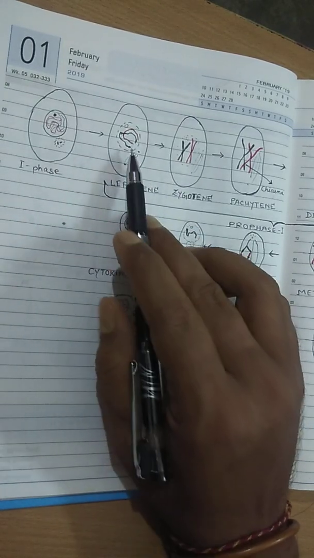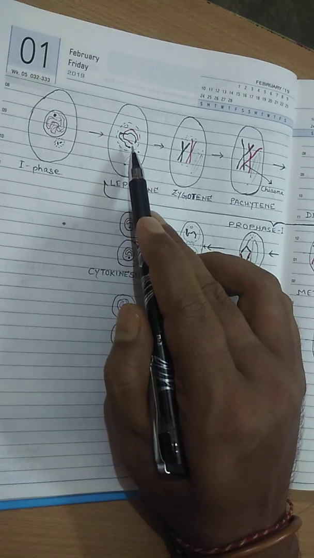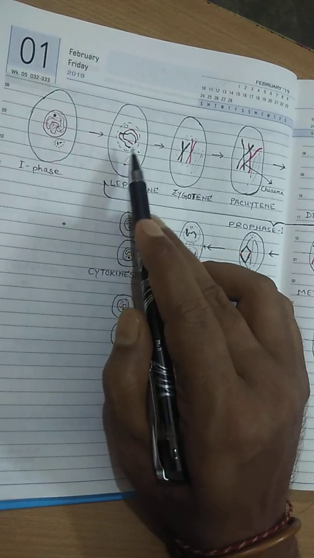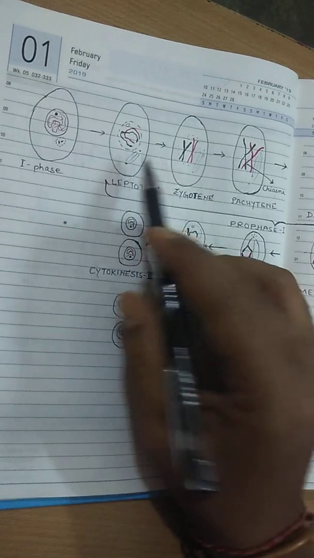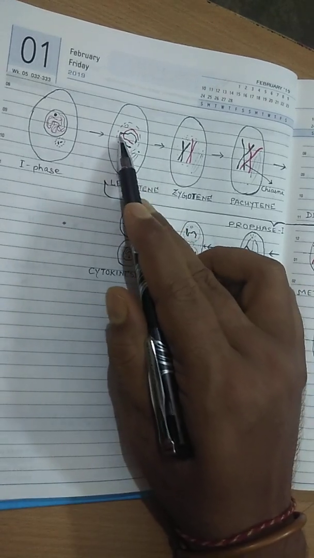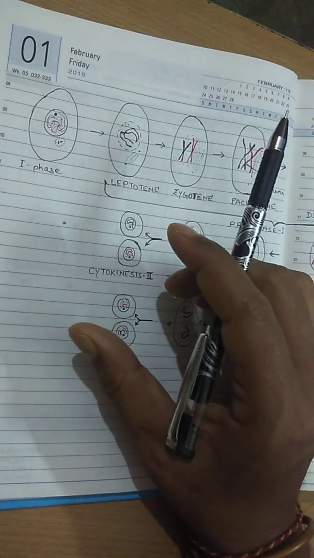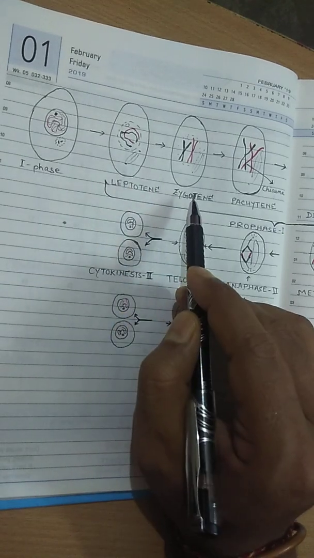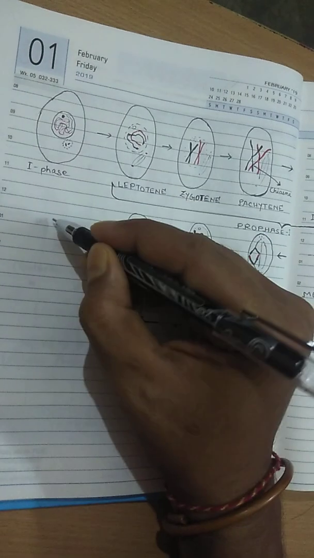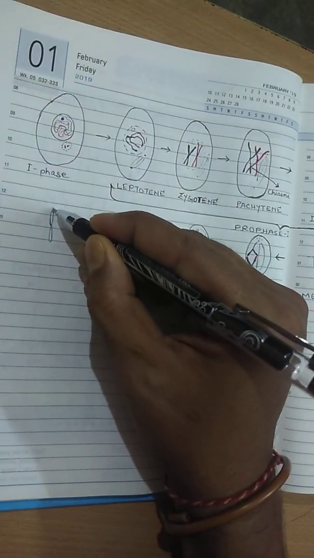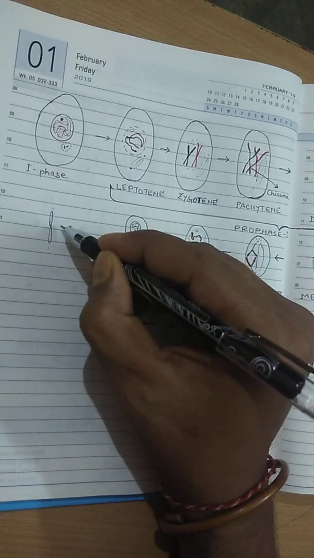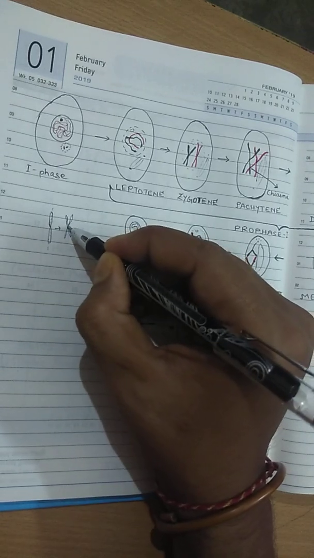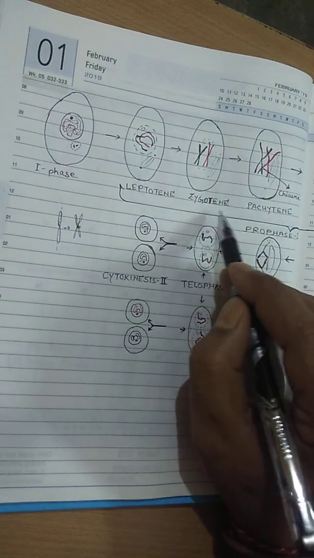First is leptotene. During leptotene, what happens? Just like I explained in mitosis, here also I have taken one pair of homologous chromosomes indicated by black color and red color. So there is a pair of homologous chromosomes in a diploid cell. Slowly the chromosomes will start condensing. They will become thick rod-like structures. From leptotene, as we proceed into zygotene, each chromosome will split from the center longitudinally and form two chromatids, joined in the center at a point called the centromere. That will happen during zygotene.